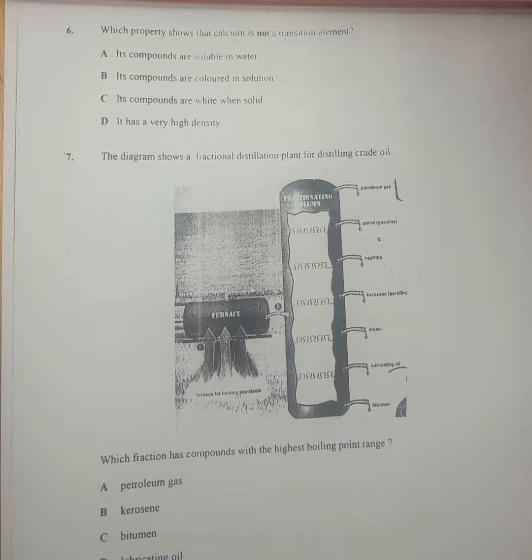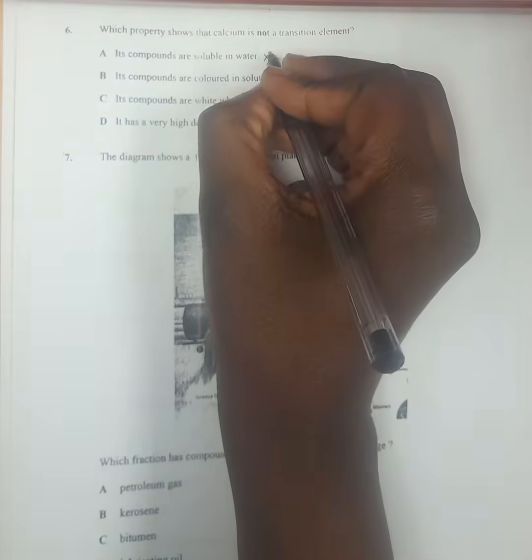Of course, calcium compounds are soluble in water, but this cannot be used to distinguish it from transition elements, as some transition metal compounds don't dissolve in water, whilst others do. So we can't use this to distinguish calcium from transition elements. So this one is disqualified.